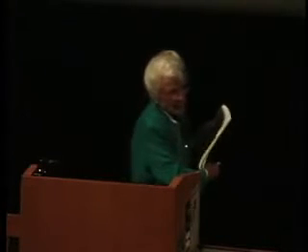Next slide. Where are we? Are we forebrain, midbrain, or hindbrain? Forebrain. Good for you. How do you know forebrain? What are these large structures here? Basal ganglia.